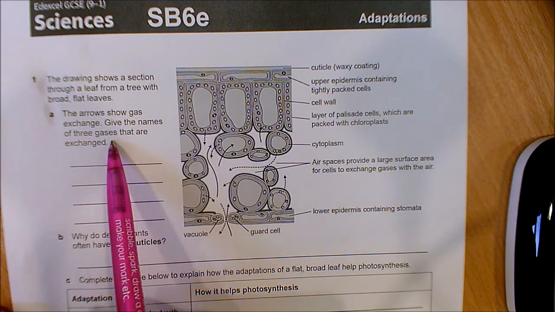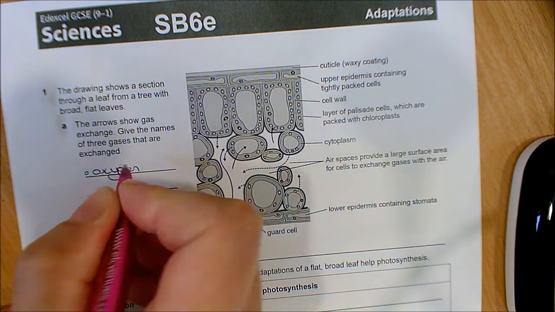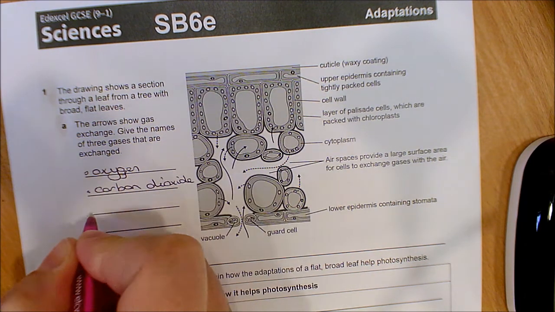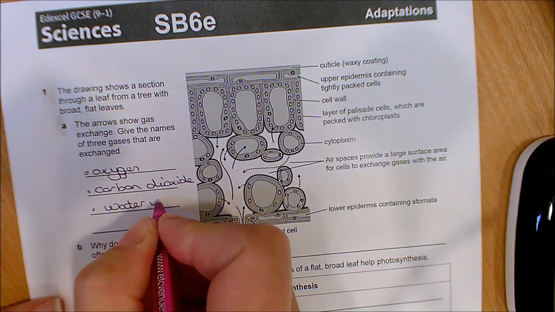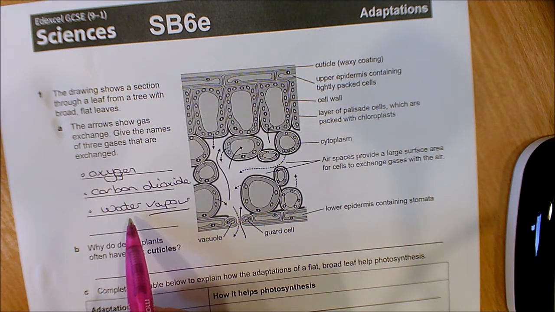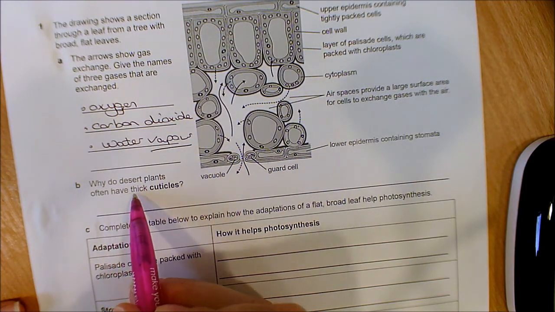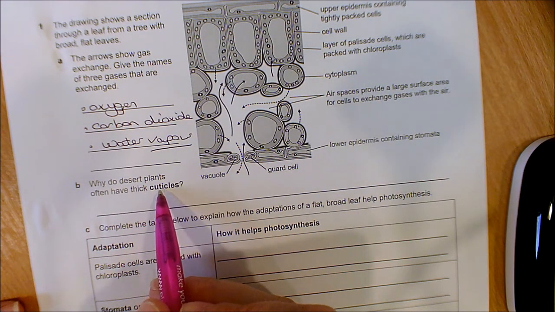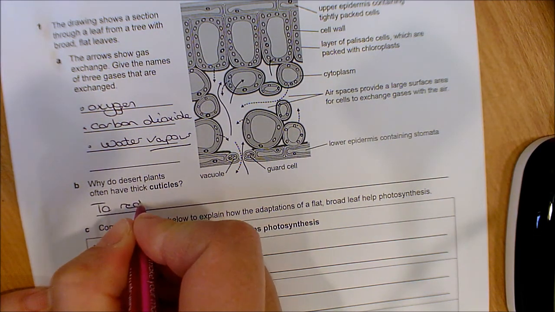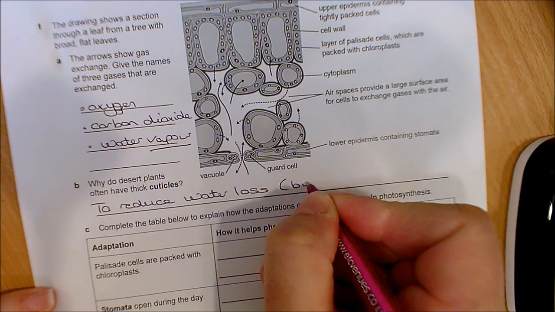Give the names of 3 gases that are exchanged. Well, the 2 obvious ones are oxygen and carbon dioxide. And so the third one that we've got to remember is water vapour. And we have to have vapour there because water, remember, is a liquid, so water vapour is a gas. So why do desert plants often have thick cuticles? Well, desert plants try and hold on to their water, so they have thick cuticles to reduce water loss. I could put there as well by evaporation.